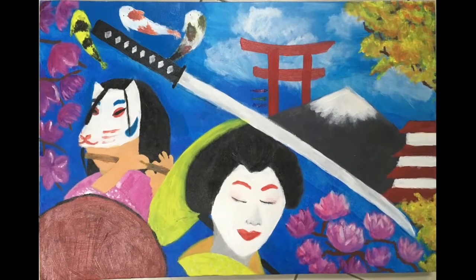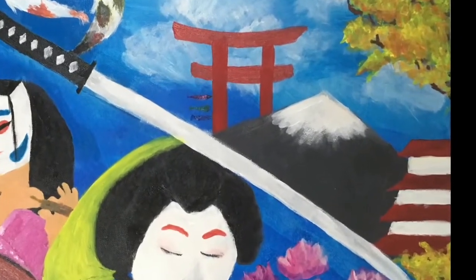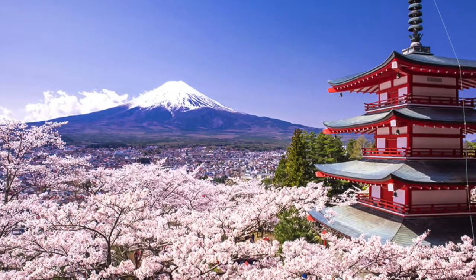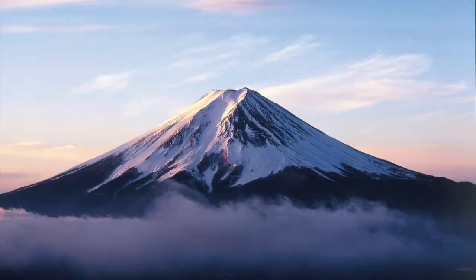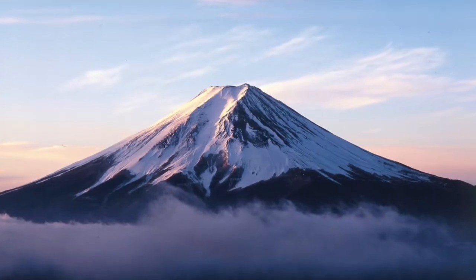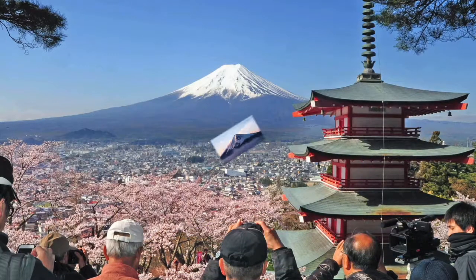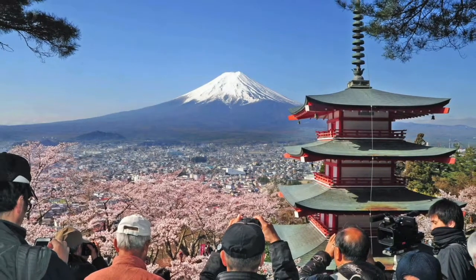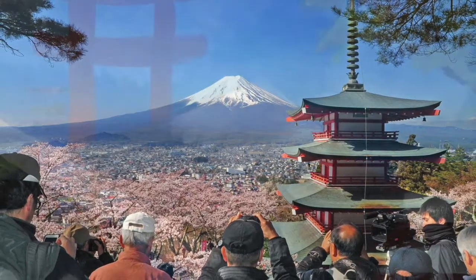I chose to include this mountain in the painting, and it's actually supposed to be Mount Fuji. For a very long time, Mount Fuji has been a popular cultural icon. It is a symbol of beauty because of its symmetry. Mount Fuji is the single most popular tourist destination in Japan for both Japanese people and foreigners.